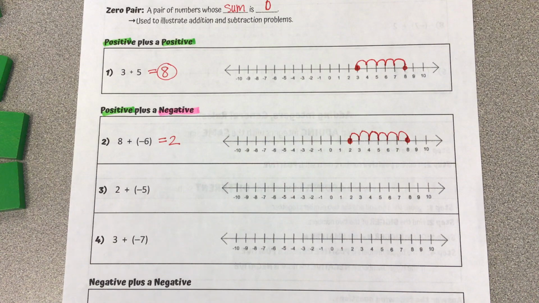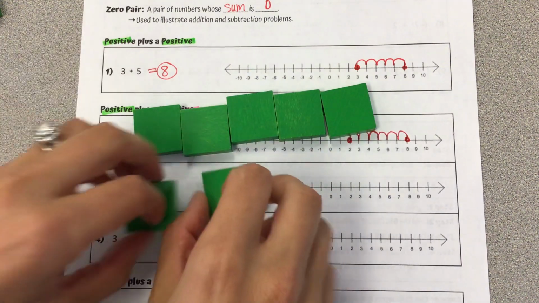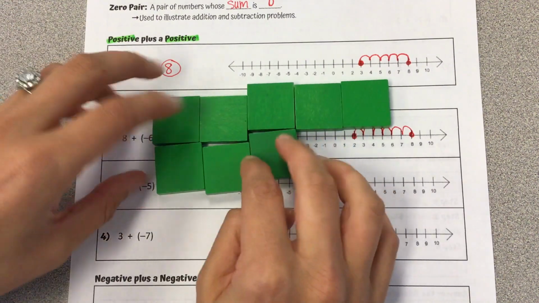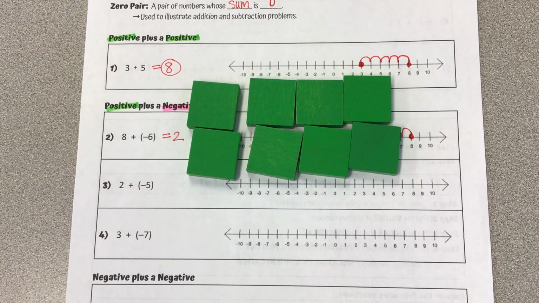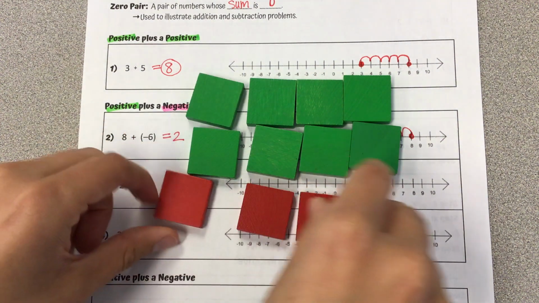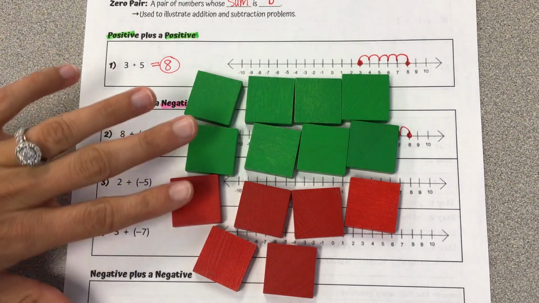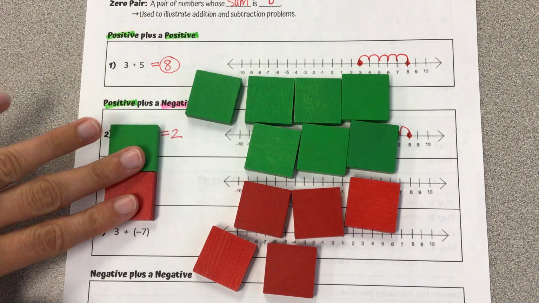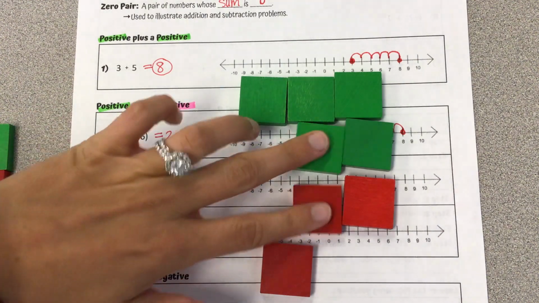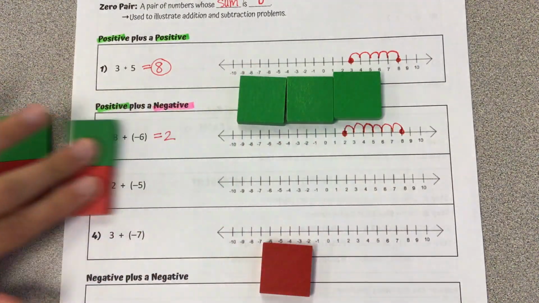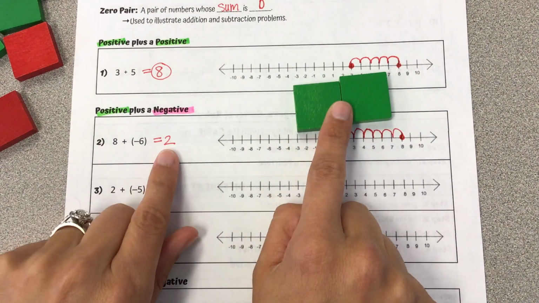If we think about it using these blocks, we started with 8. We added 6 negatives. So we brought in 6 negatives, which, remember, if we get a pair, they cancel out. So this is 0. I can get rid of it. This cancels each other out, and so on for each pair. And we're left with 2 greens, which represents 2 positives.